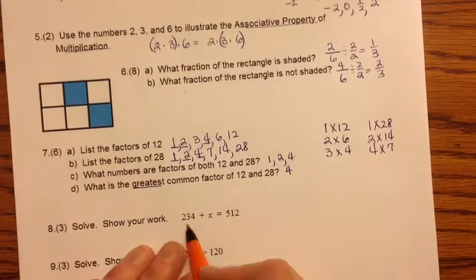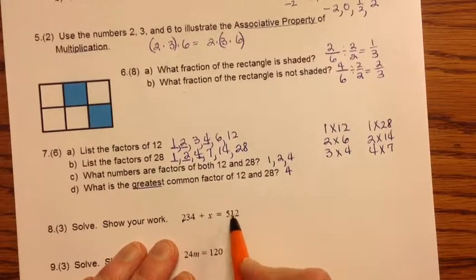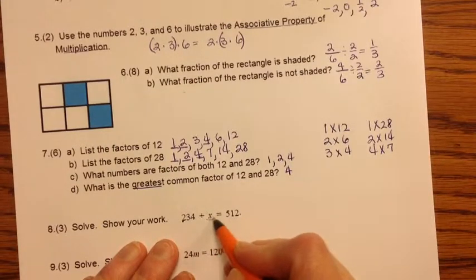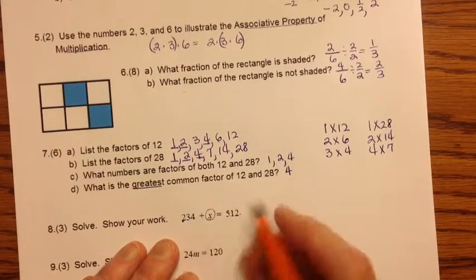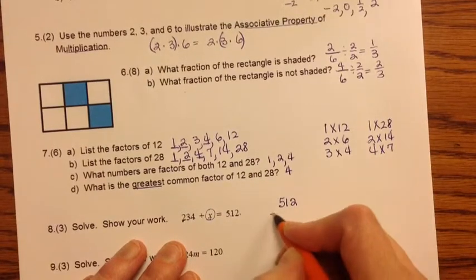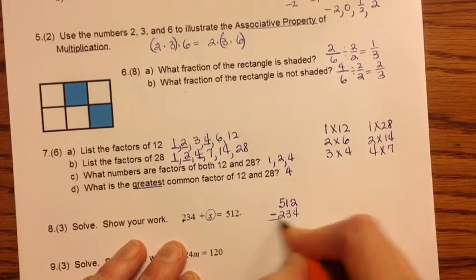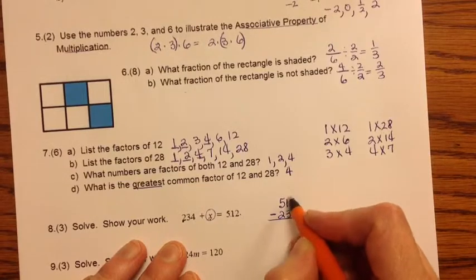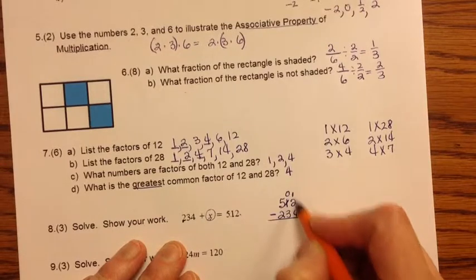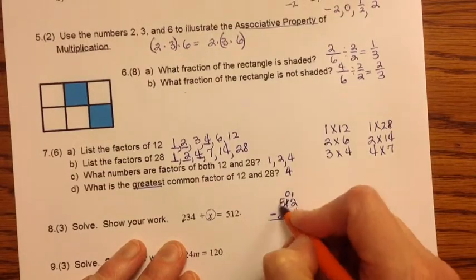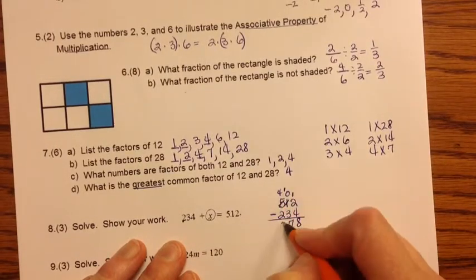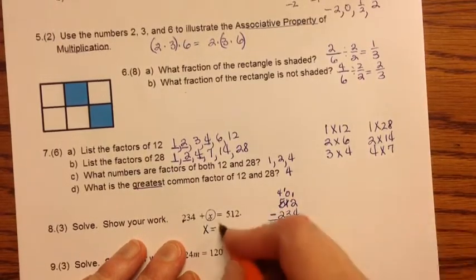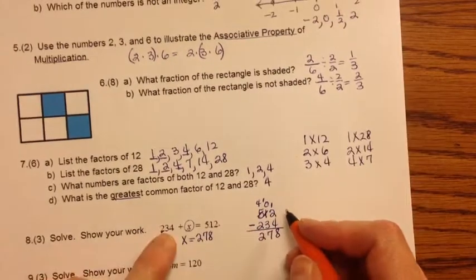Number 8. 234 plus some number equals 512. Well, to be able to find that number, it's going to be smaller than this because we're adding it to the 234. Then we're going to take the 512 and take 234 from it. And we need to do a little bit of borrowing. So I'm going to go ahead and borrow my 1 here. And so I've got 4 from 12 is 8. Can't take 3 from 0, so we'll borrow again. So 3 from 10 is 7, and 2 from 4 is 2. So x equals 278.